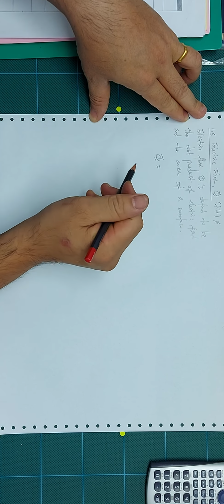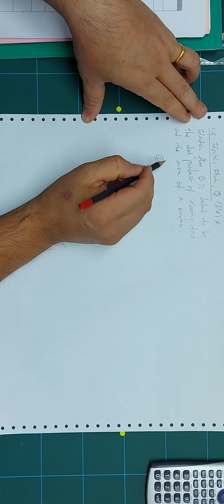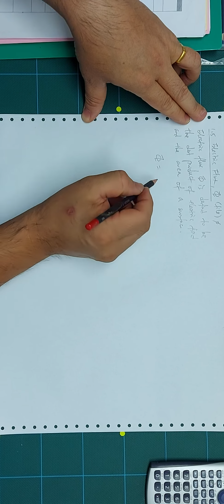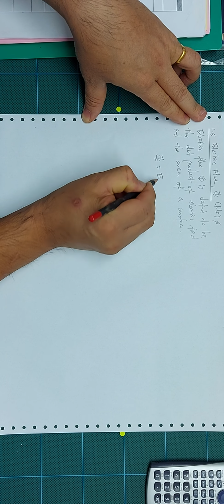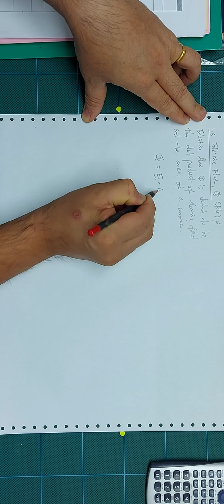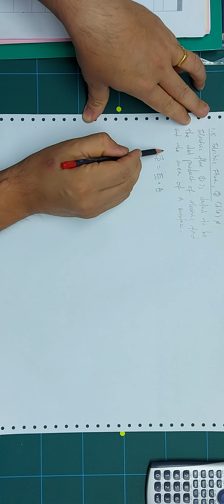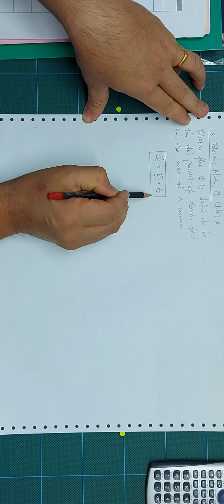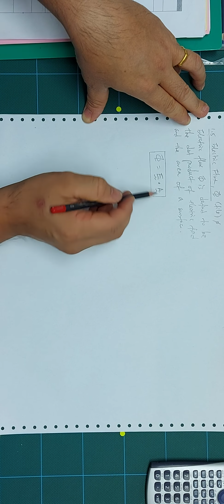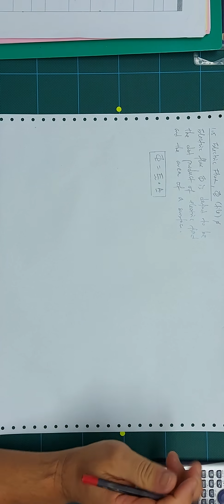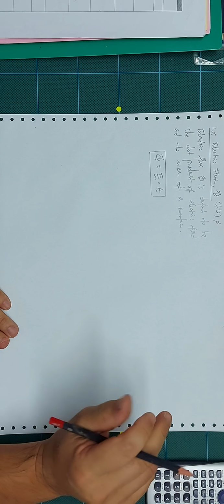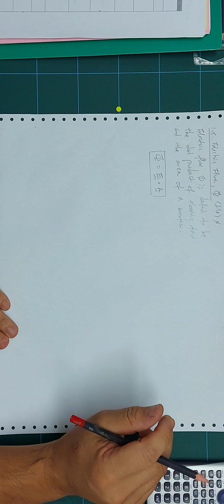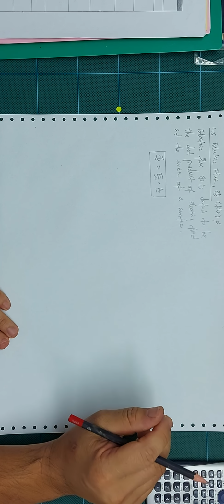Dot product, what is dot product? You already learned dot product. So the dot product of electric field is this one. So our dot product is E dot A. Now you might be very curious, what is this? This one is a surface area vector. Now you are even more curious. Since when is surface area a vector quantity? Well, it is a vector quantity.